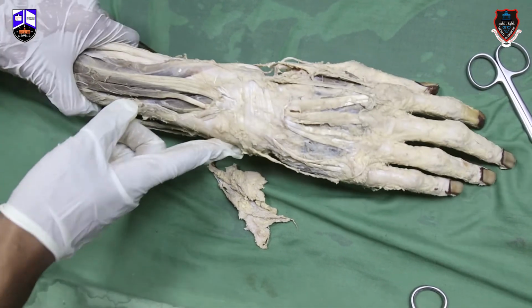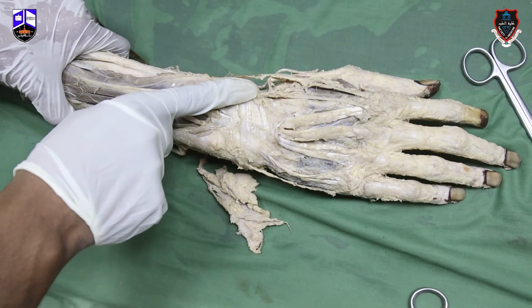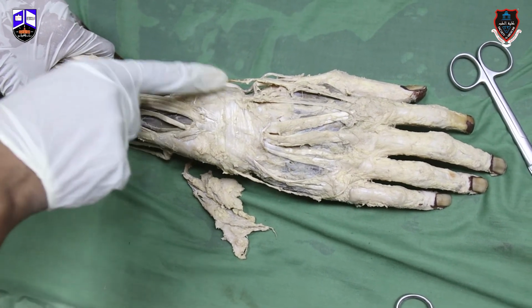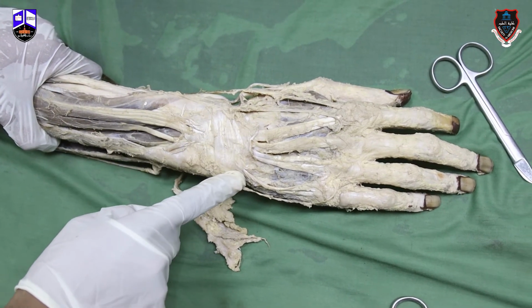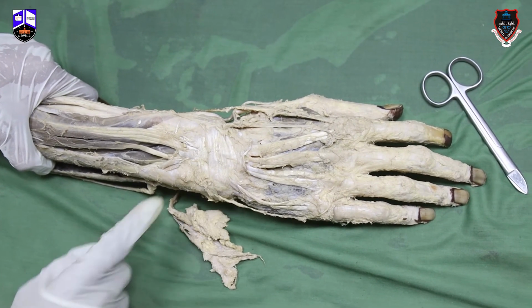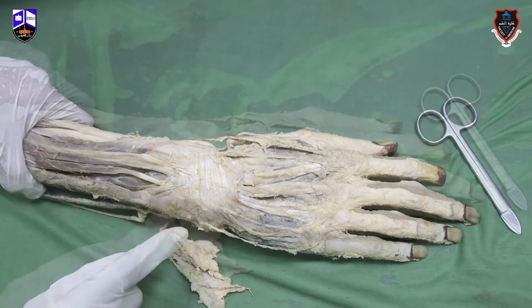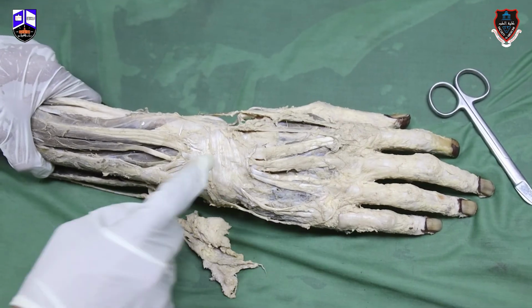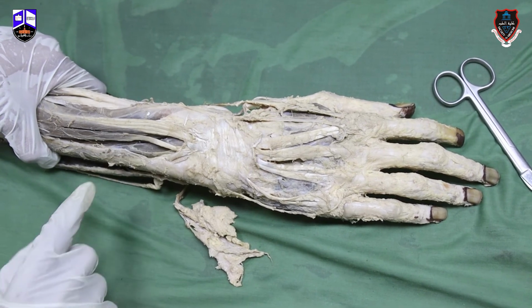It attaches from the radius above the styloid process laterally and obliquely passes into pisiform and triquetral. It is 2.5 centimeters and it is white structure condensation of the deep fascia.